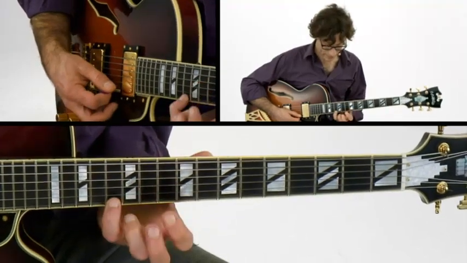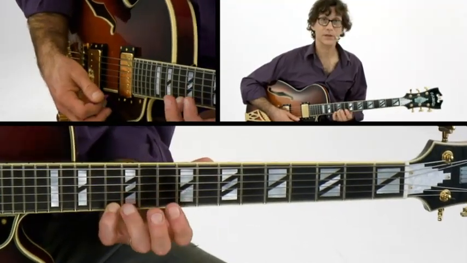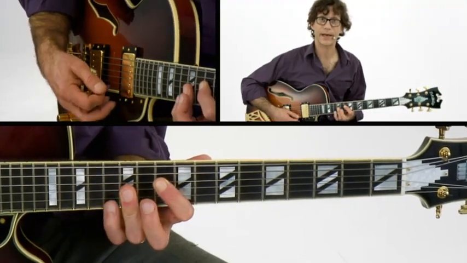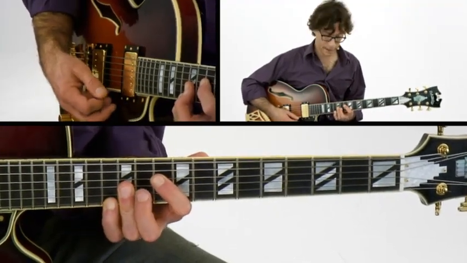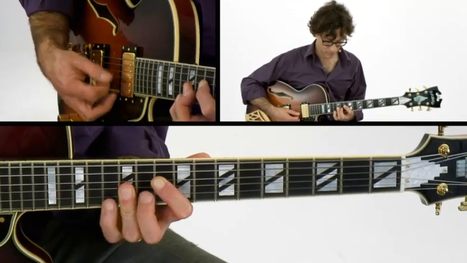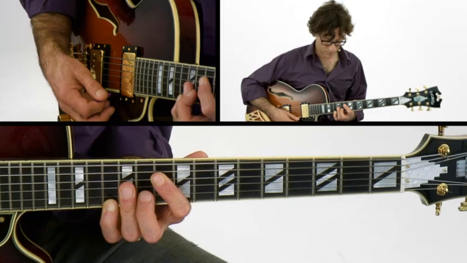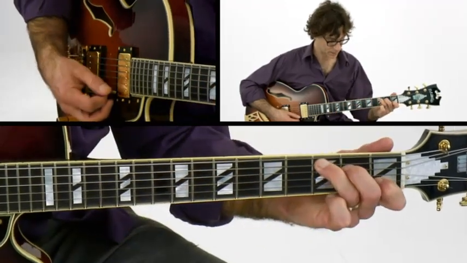On the high F, again, that's the suspended. We're going to use the same C major 7th and add our pinky on the F note. So let's go in succession.